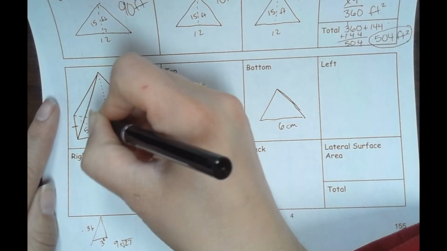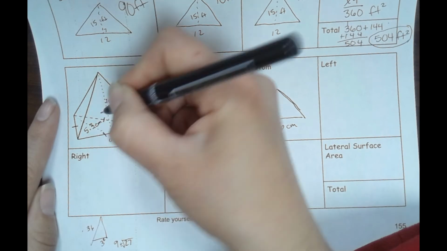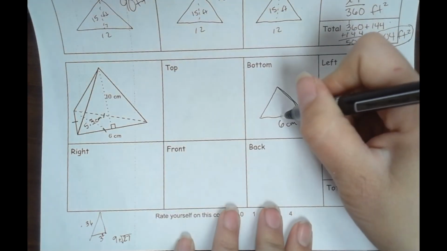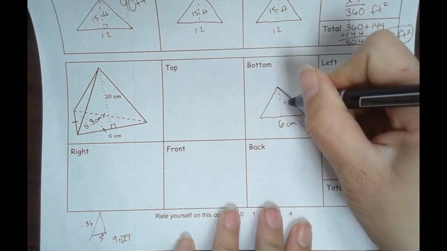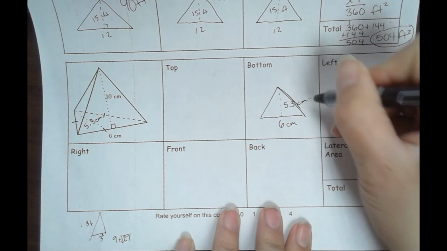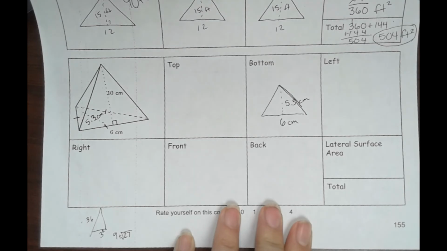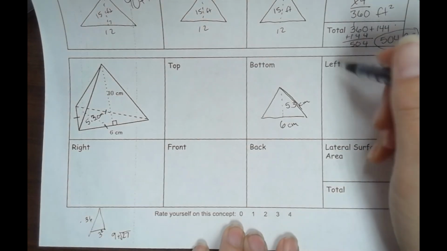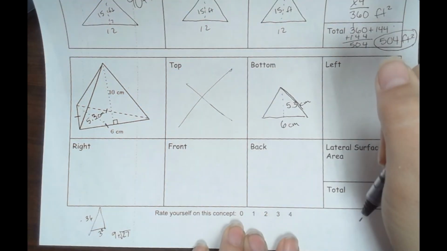So 5.3 centimeters tall. Okay. So the height of that one is going to be 5.3 centimeters. I should have given that to you when I printed out, but I didn't. So about 5.3 centimeters. On the top, there is no top on a pyramid.